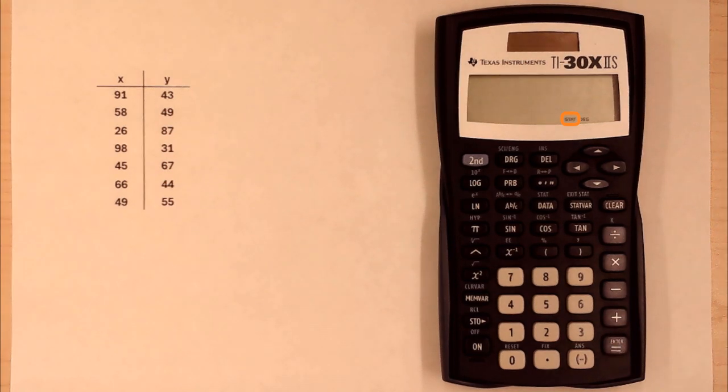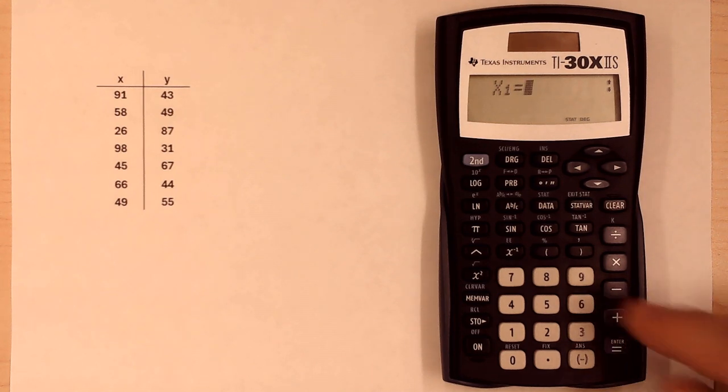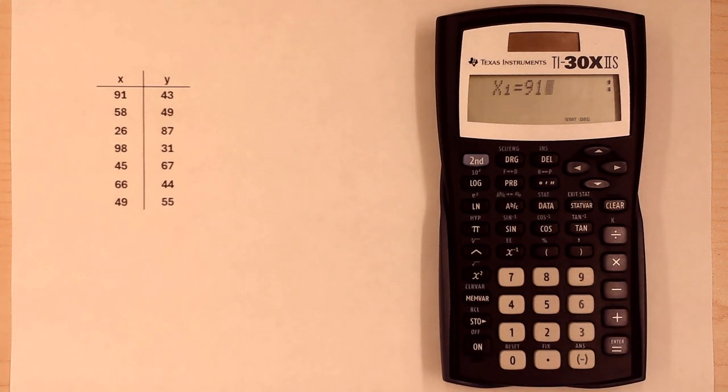You can now see that stat is displayed on the display of the calculator. That lets us know that we're in statistics mode. We're then going to use the data button to allow us to enter data. As you can see, it prompts us for our first variable. So we enter our first x value, in this case 91.